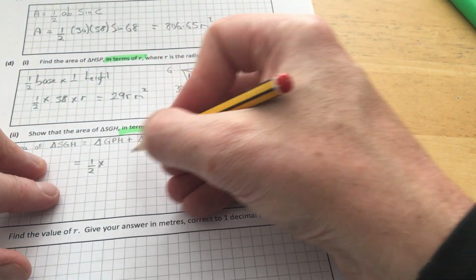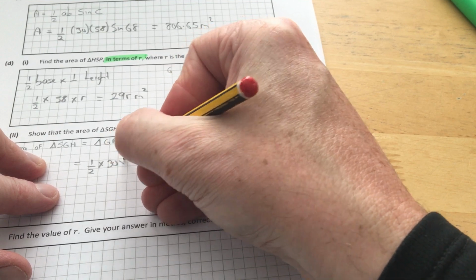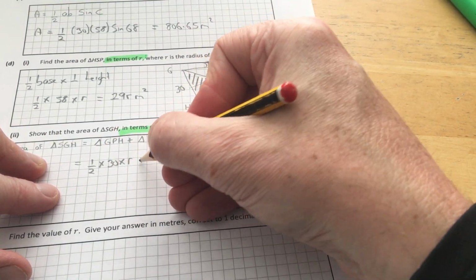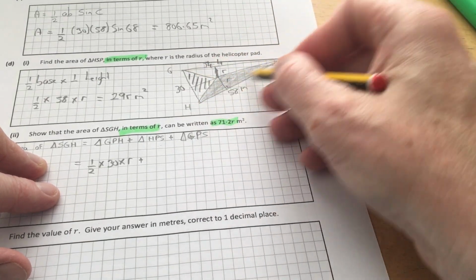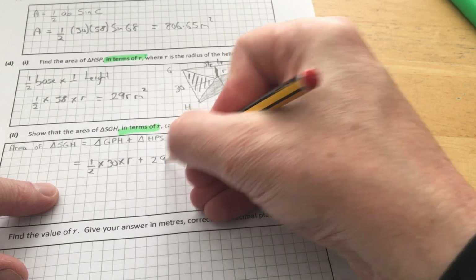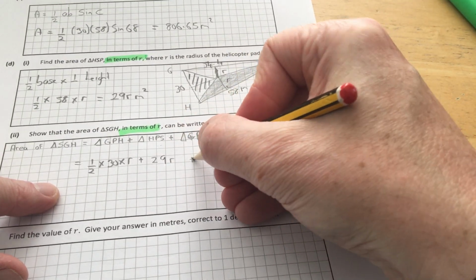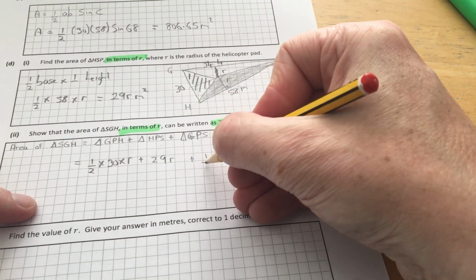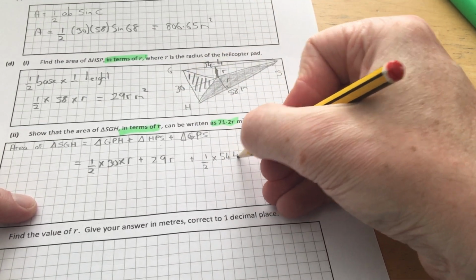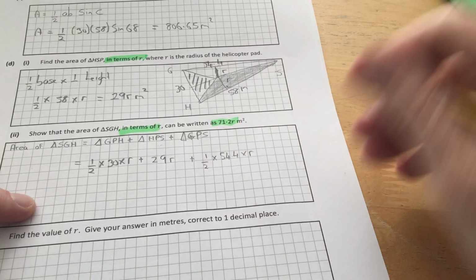So we'll look at GPH first. A half of 30 by the perpendicular height, which is R. Now HPS next. We've already done that in part D, part 1. So that's 29R. And then GPS, so it's half multiplied by the base multiplied by the perpendicular height.